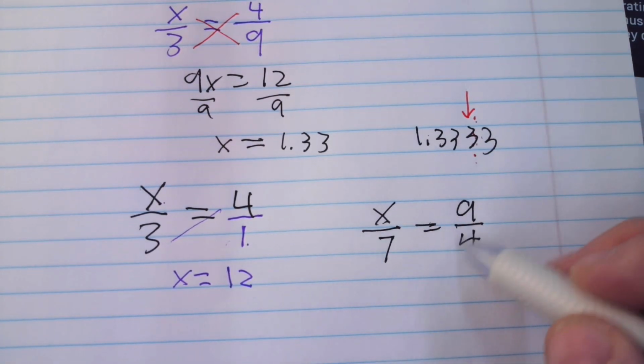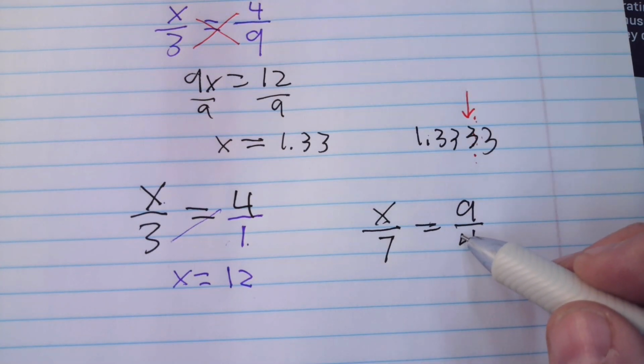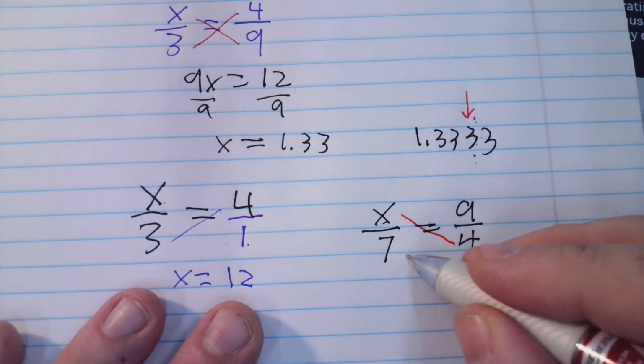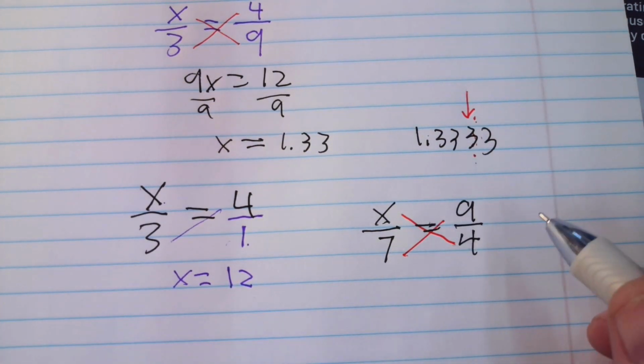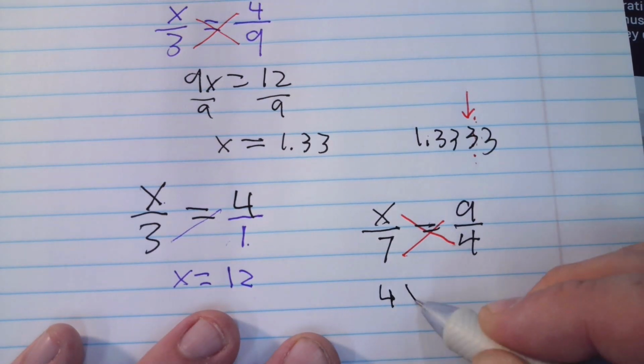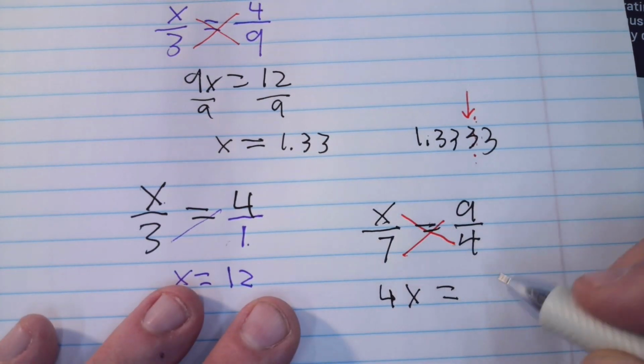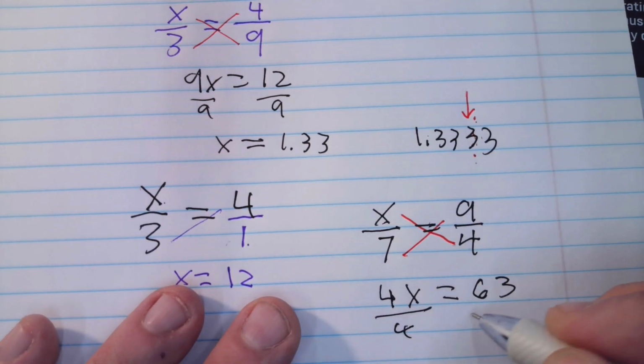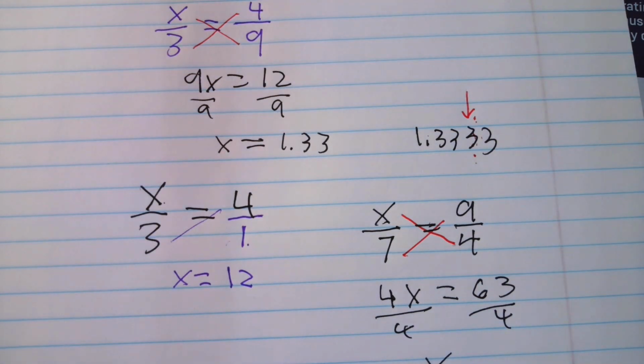And when we're dealing with fractions, we kill fractions first before we do our steps. So I'm going to kill this fraction first before I do our regular steps, or add, subtract, multiply, divide. This will be 4x. This will be, what, 63? Then I just divide by 4. I'm going to get x equals, this one I don't even have to round, do I? 15.75, right?